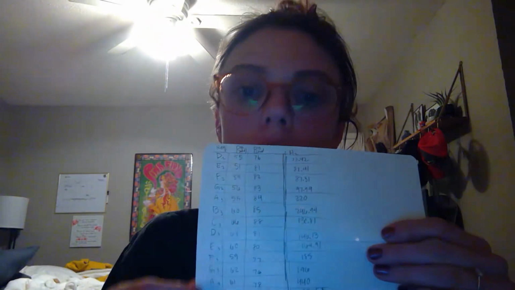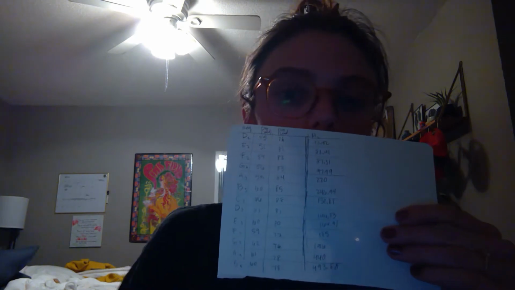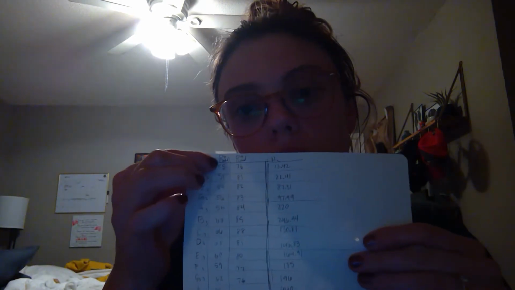And just to go through how I got all this information, first I wrote down all the keys in which I was going to be sustaining phonation, and then in the next column I wrote down the intensity at a soft level for each key, and then I did the same thing again with a louder intensity.